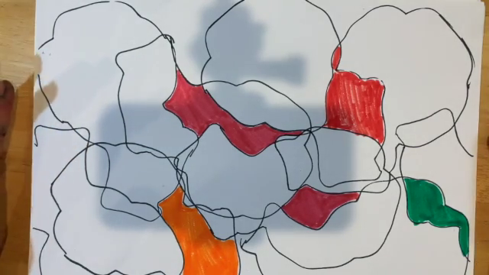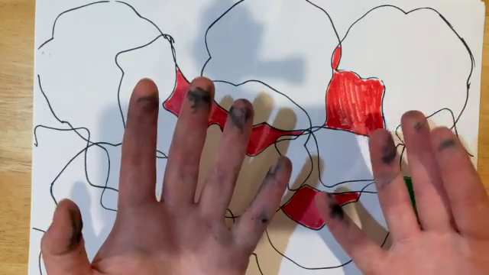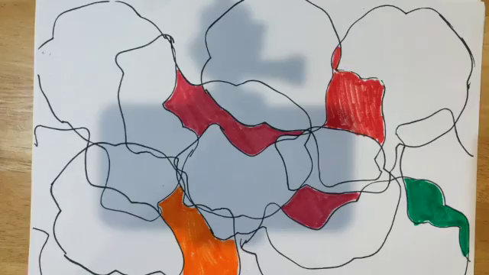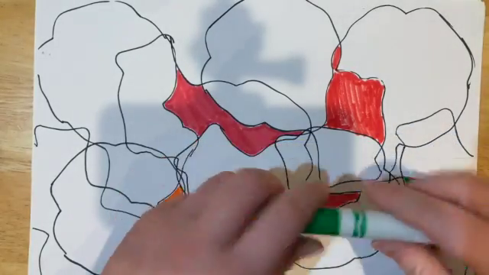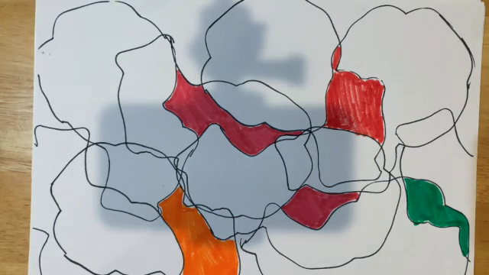I'm in the middle of mine, but I'm not gonna make you watch me color in the whole thing. I need to make sure that I wash my hands after I finish because I've got some marker on them. Make sure that your marker cap clicks when you're finished so that the markers don't dry out.